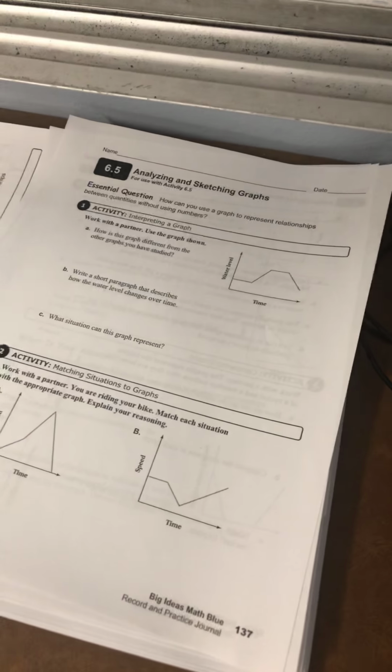All right. My 8th graders, you are also going into some new material today, in section 6.5, analyzing and sketching graphs. It has 2 pages, and you need both of these pages today. Just leave the rest of them here. After that, also get one of these, which is the practice A.